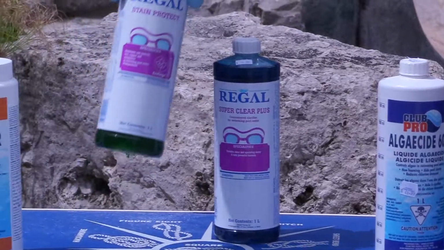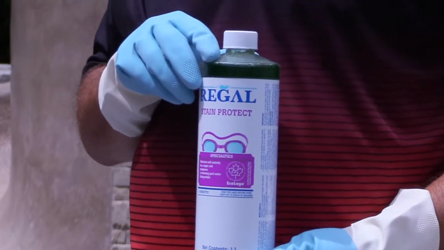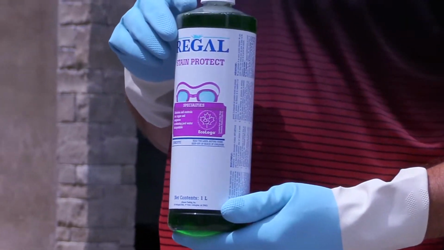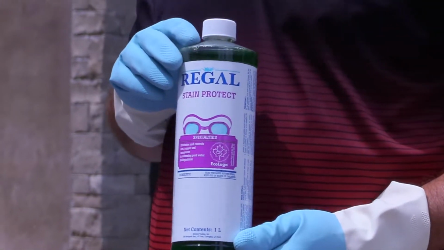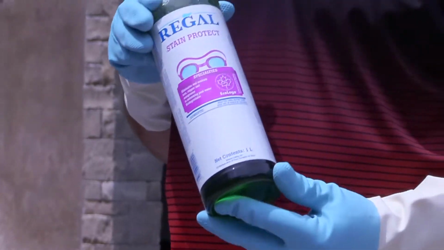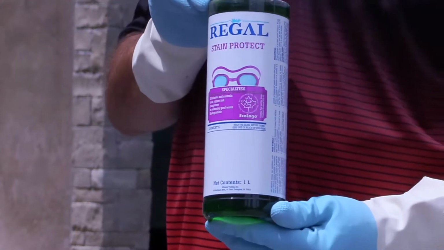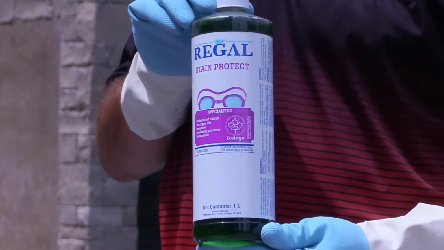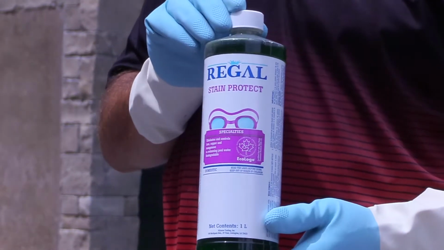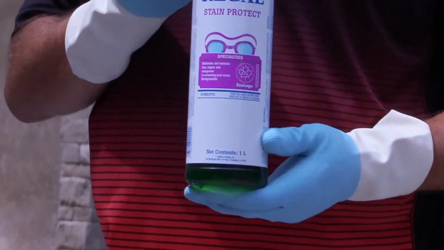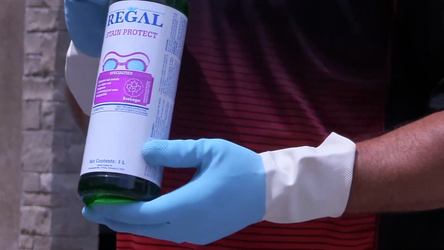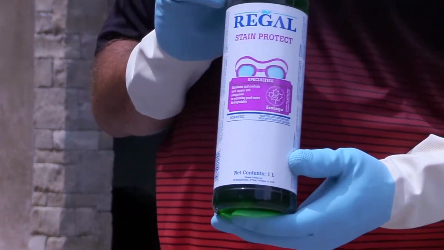Next one we're going to look at here is a stain prevent. There is always iron and copper in our water depending on where our water comes from. What this product does is when I add it, it keeps that iron content in solution. It doesn't get rid of the iron or the copper, but it links itself and keeps it in solution so it doesn't drop out onto your bottom and stain your bottom.